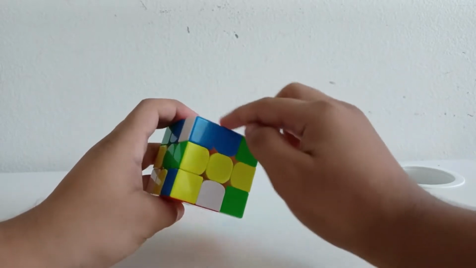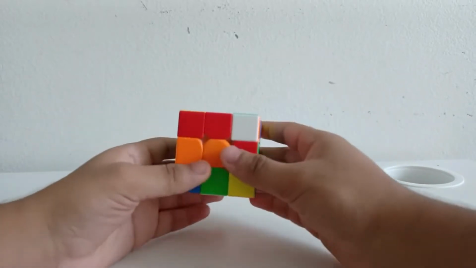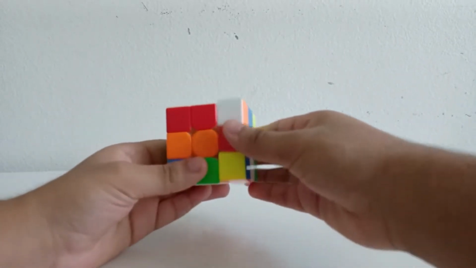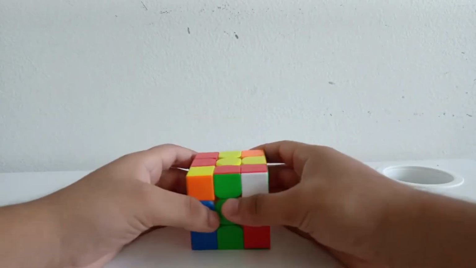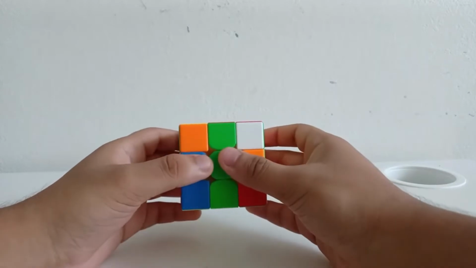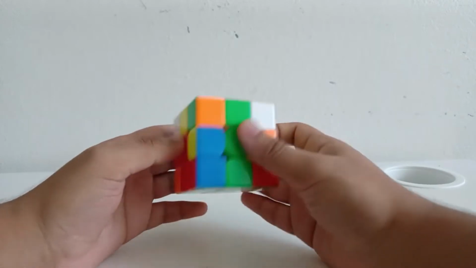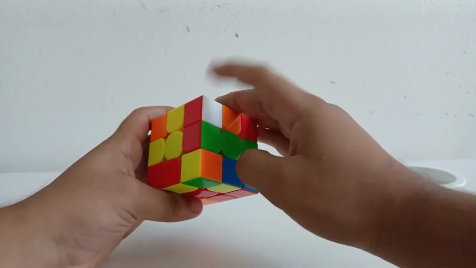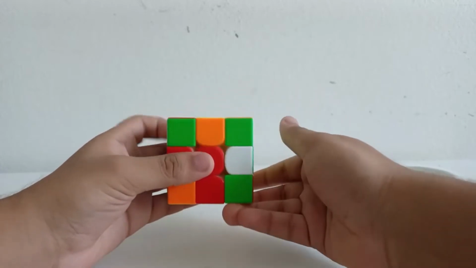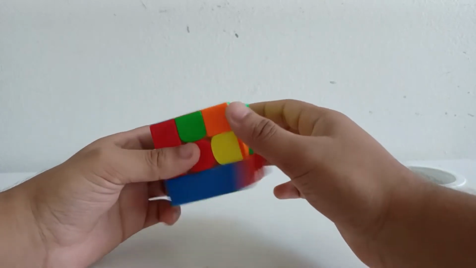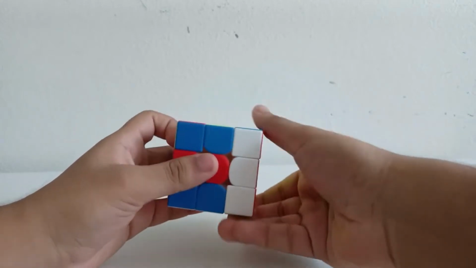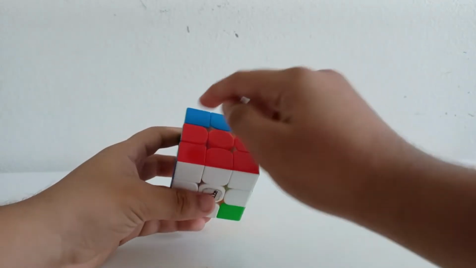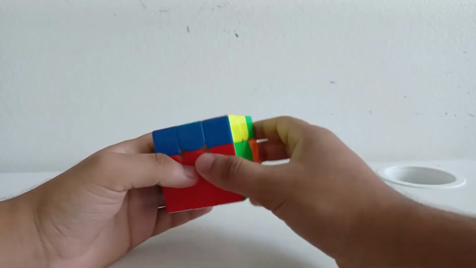So he solves this actual pair and this edge first by doing something like this, then brings this one down, and here's where the pseudo-slotting goes in. So he does a Y' and inserts this corner, and he does a D and inserts this pseudo F12 pair like this, and there's a D' so that these 2 F12 pairs are solved.